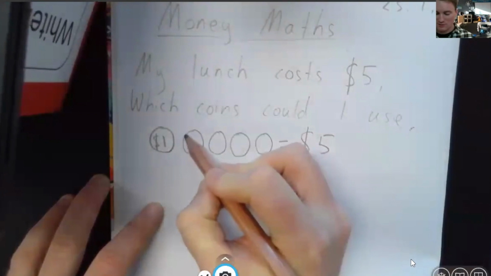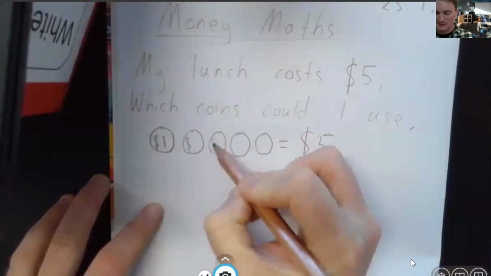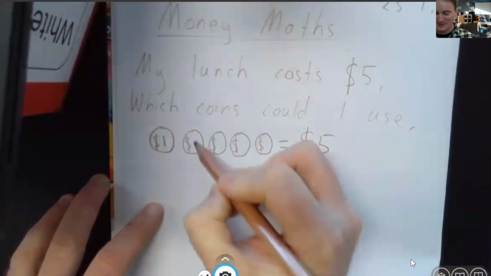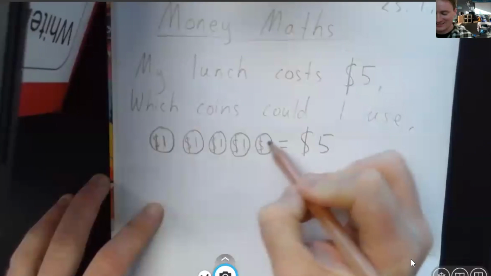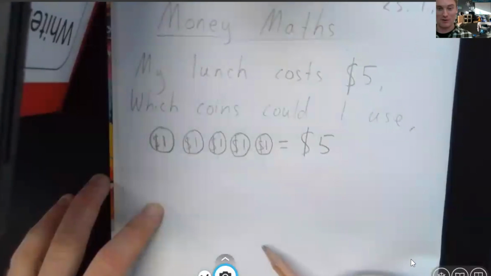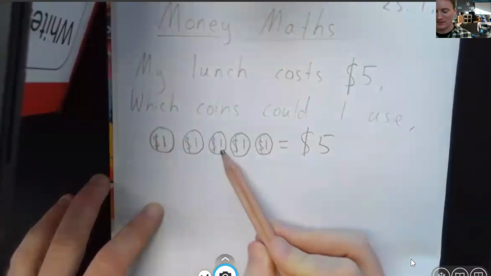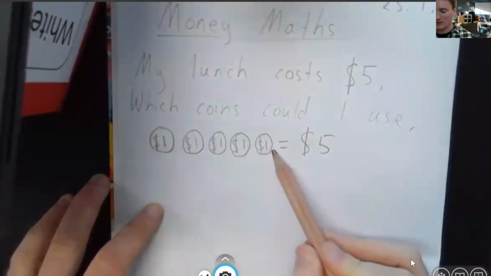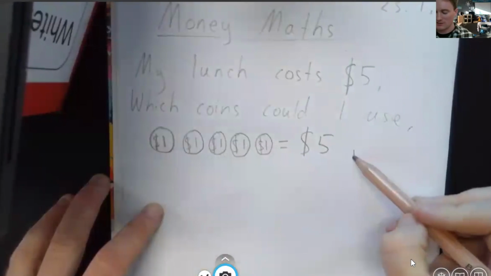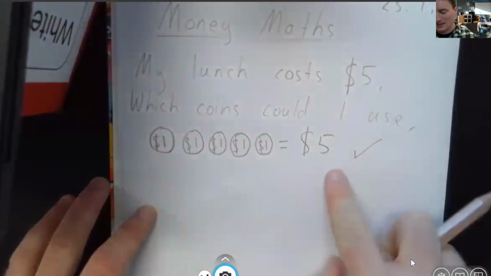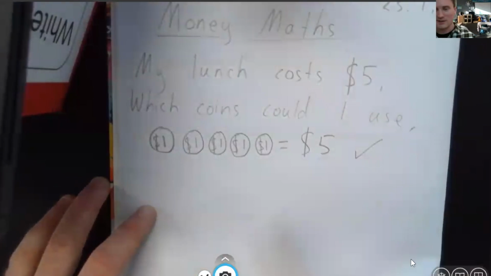Put an S in all of them and a dollar. S, line down the middle. S, line down the middle. S, line down the middle. 1, 1, 1, 1. Let's double check. Are we right? $1, $2, $3, $4, $5. Tick. Give yourself a big tick. Now I'm just going to do a few examples for you, but I'd like you to do as many different combinations as you can in order to equal $5.